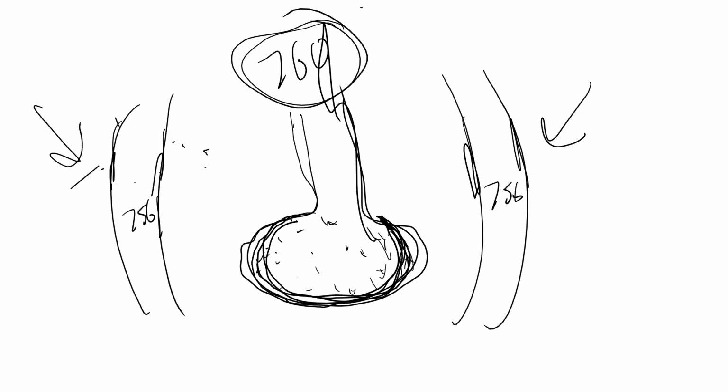And as the air leaves these alveoli out into the atmosphere, what do you think happens to intraalveolar pressure, the air pressure in the alveoli? As the air exits and there's less and less air in the alveoli, intraalveolar pressure will fall because the gas molecules are leaving and there's less and less in there. And when will it stop? Well, it'll stop at equilibrium.